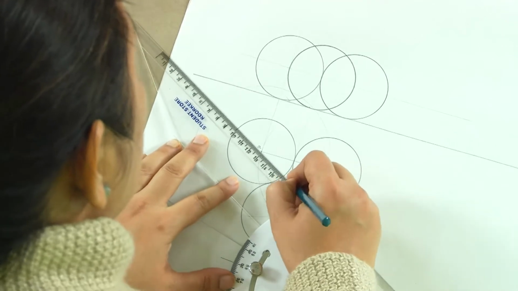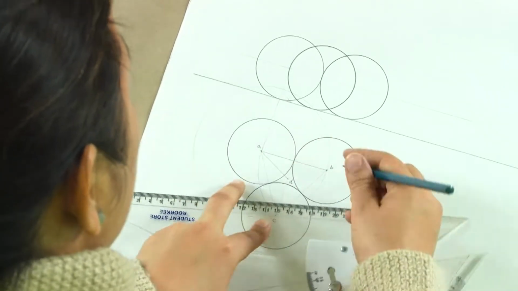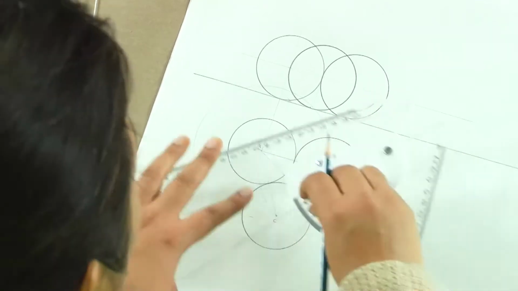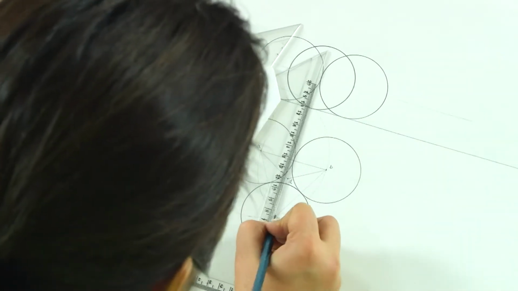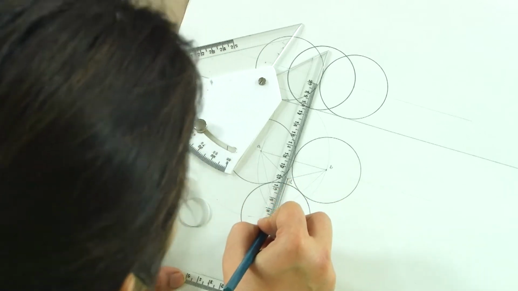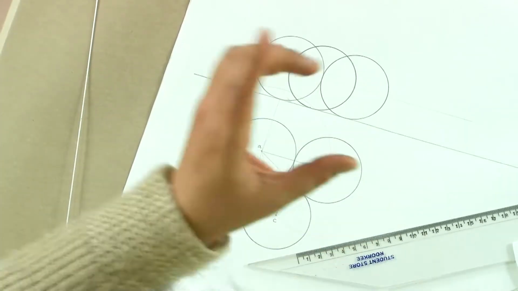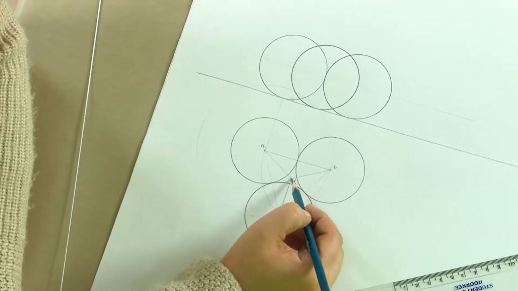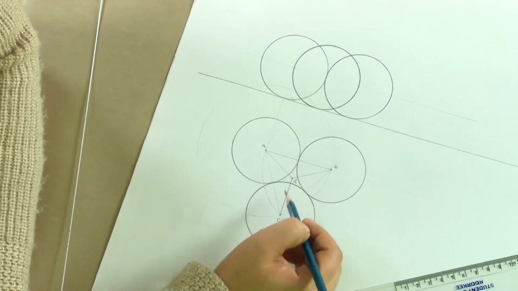So what we see is that this DA, DB and this DC, what is the true length of any of these three lines DA, DB and DC?